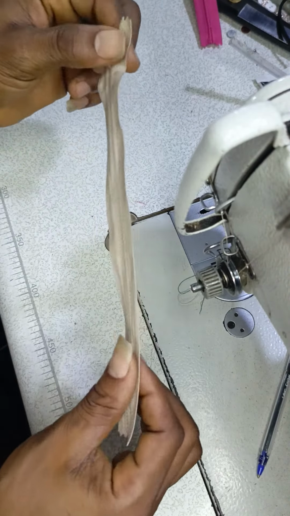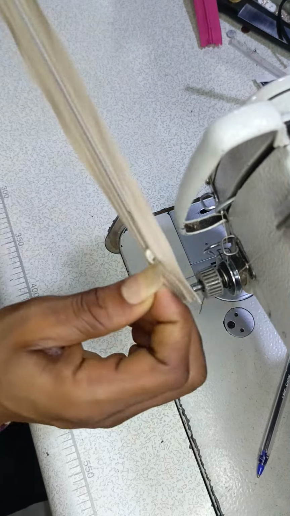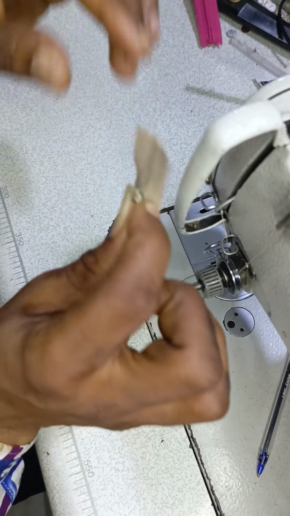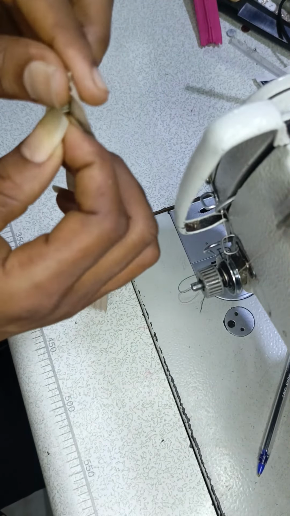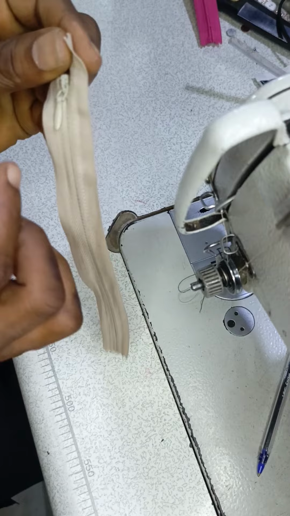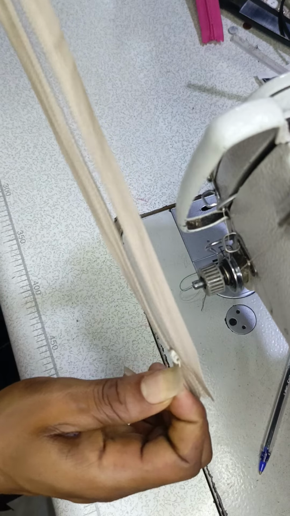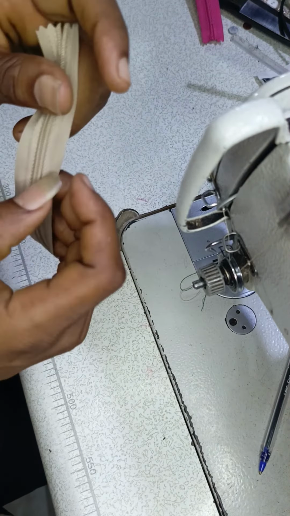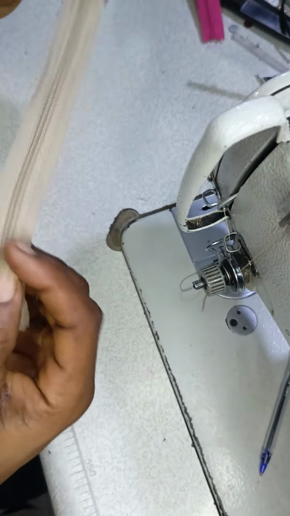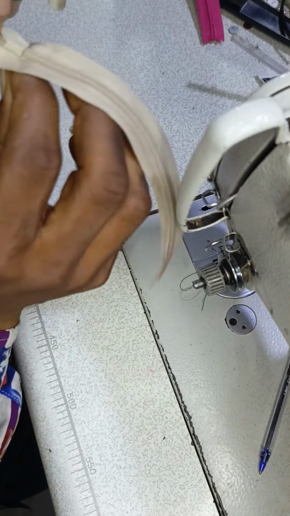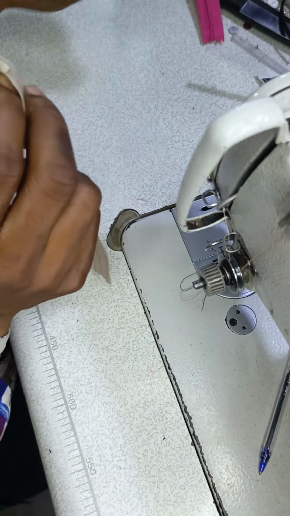This is a zip. This is our zip. And for here, we call it the invisible zip, because when you close it like this, or when you open it, the engine of the zip will not show, so it is called the invisible zip.